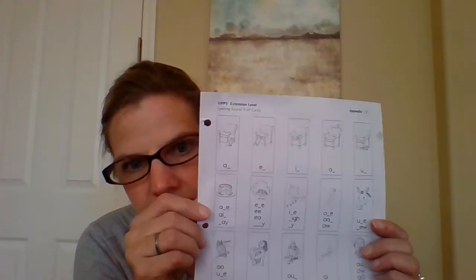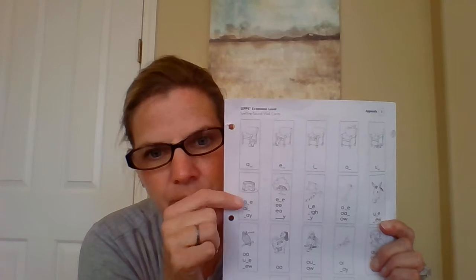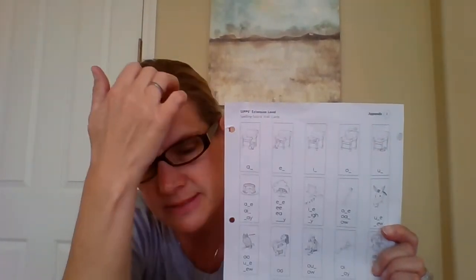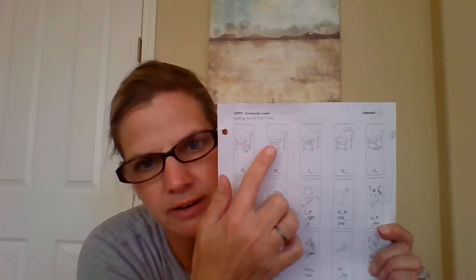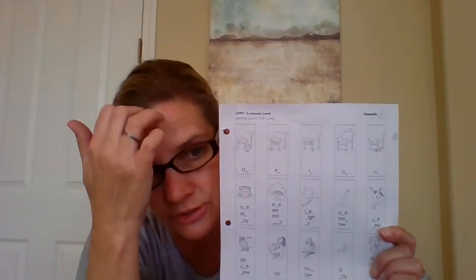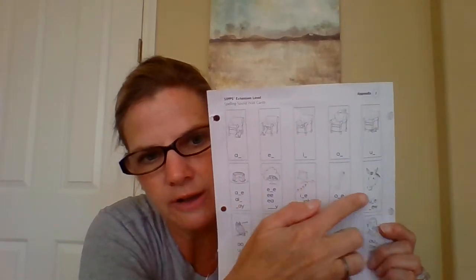All right, so this paper is in your binder. These are the cards and the sounds that were up in our classroom. We have been learning the short vowel sounds, the cat at the chair cards: at the chair, edge of the chair, in the chair, on the chair, and under the chair. Those are our short vowels. And we also have our long vowel sounds.